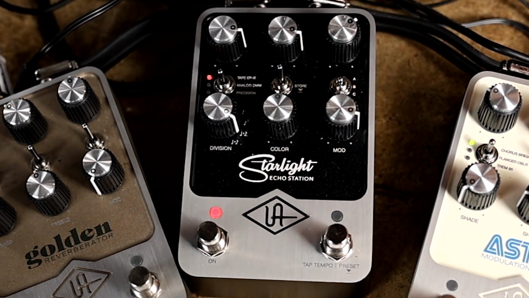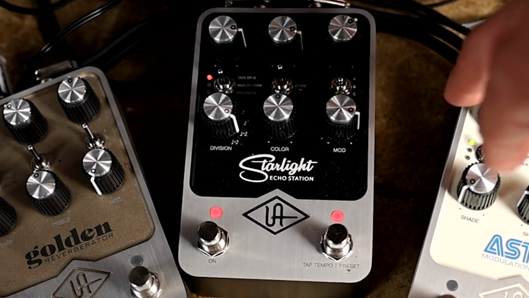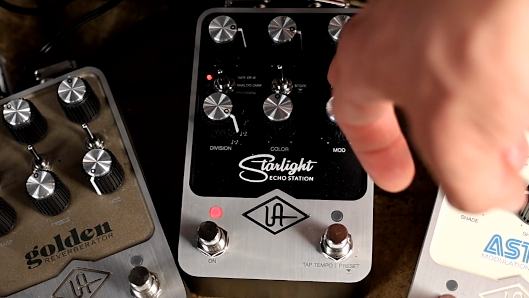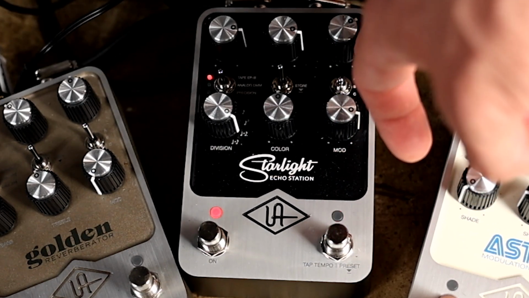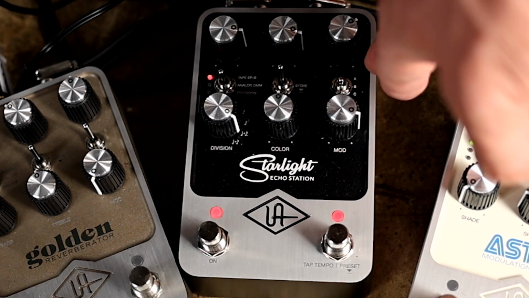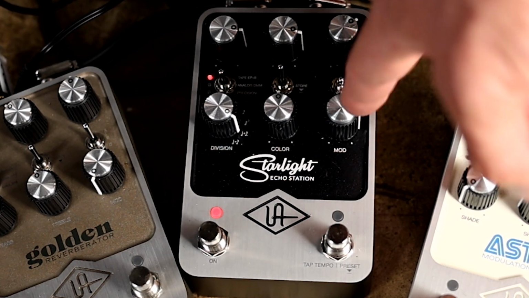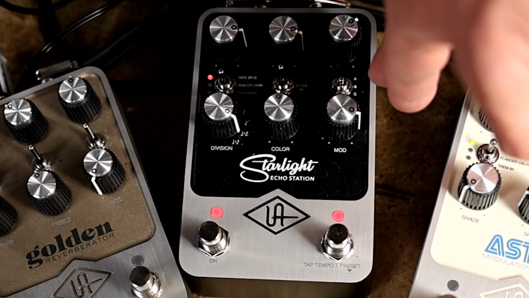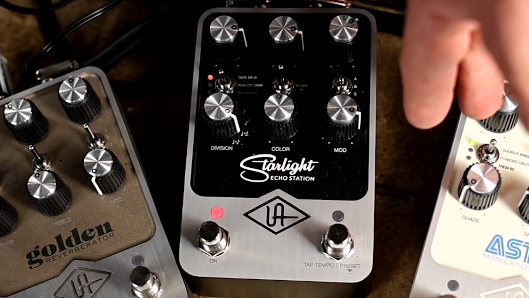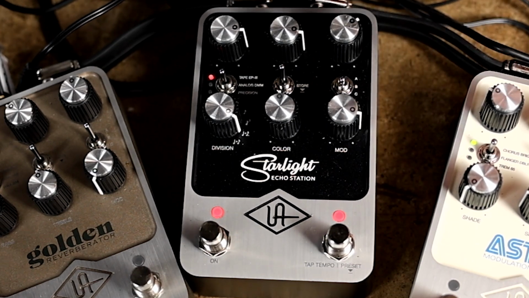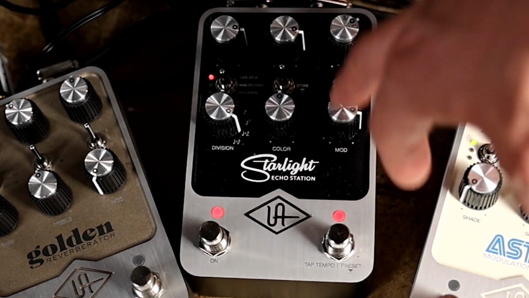And then over here, they have A, B, C, so this is three different tape units that they modeled. And they go from cleanest and in the best condition, A, on down to C, which is something that just has super old tape. The whole thing is kind of broken down and barely working. And then you can emphasize that even more with this mod.